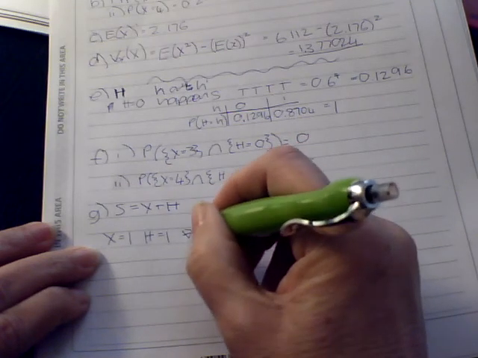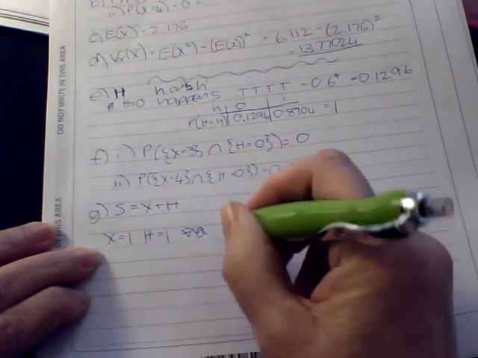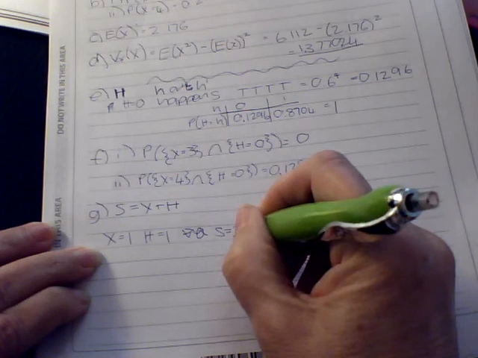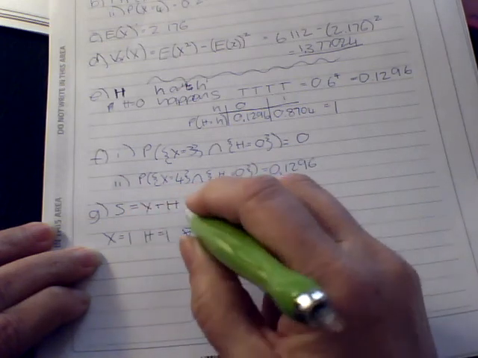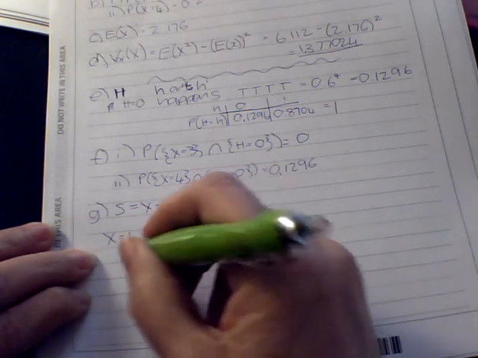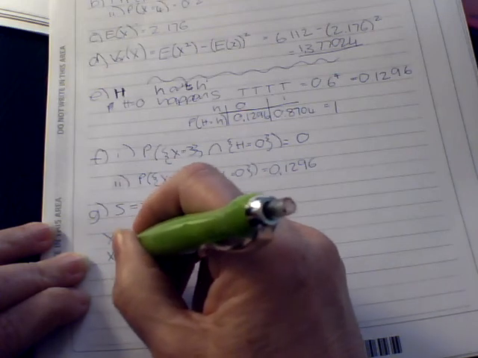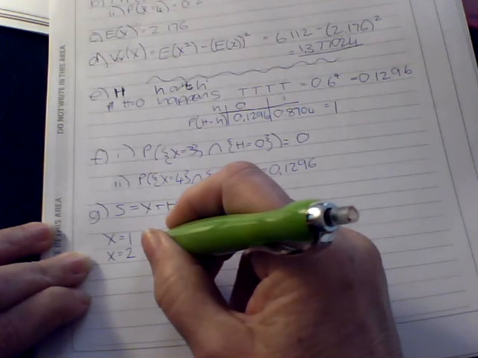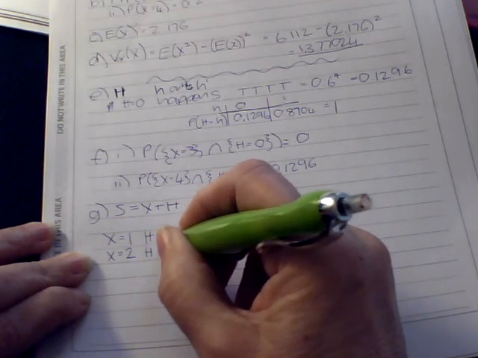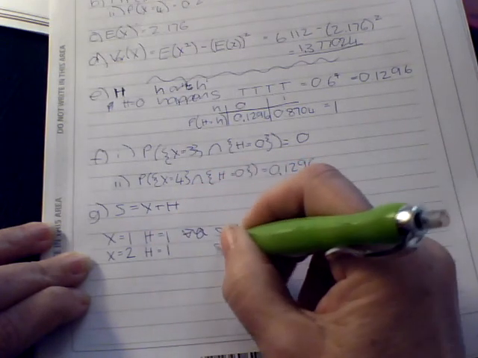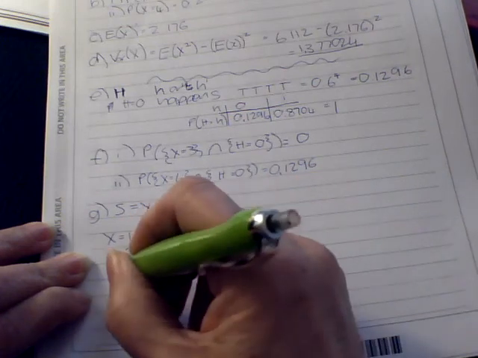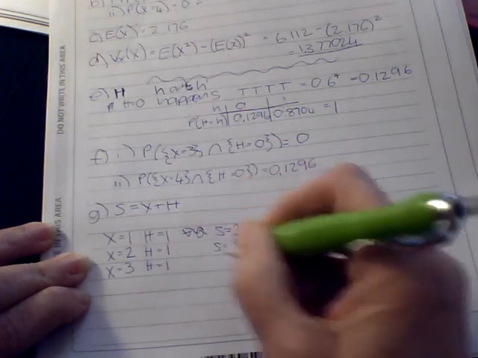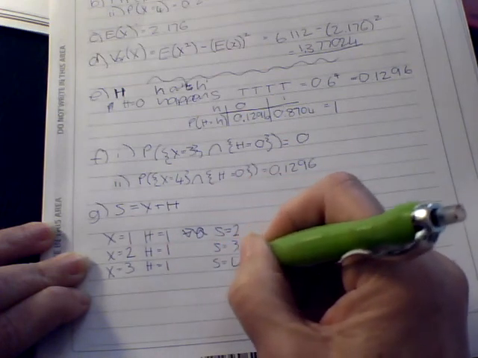Sorry, ignore that. s equals 2, because s equals x plus h. Right, we could have x equaling 2, so I've done it twice, and in that case we would have 1 head, so s equals 3. Then we could toss it 3 times and have a head, so that would be s equals 4.